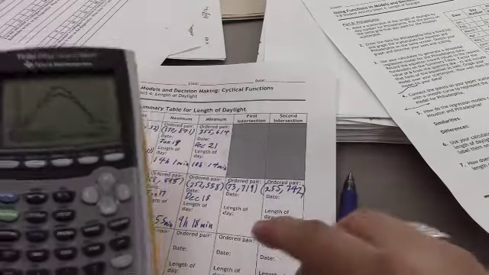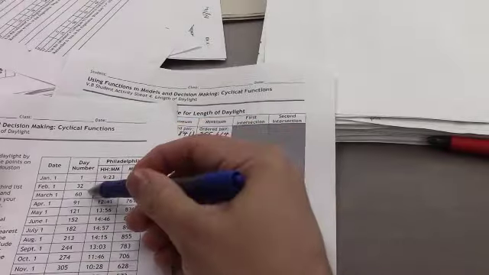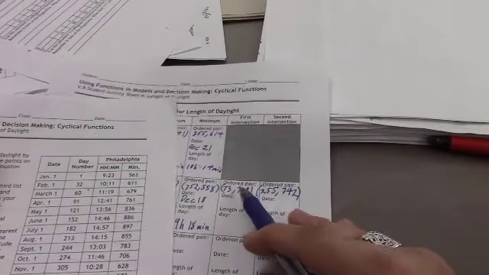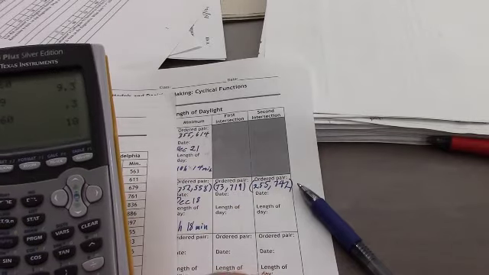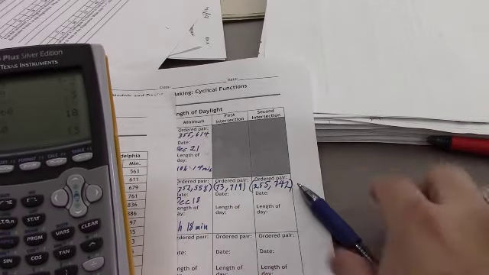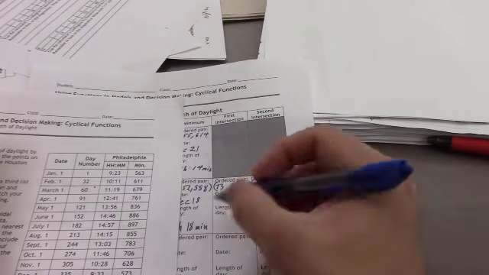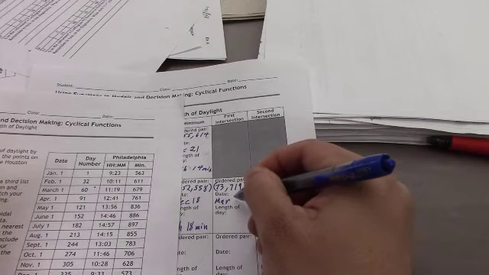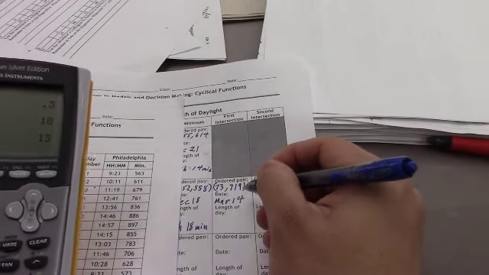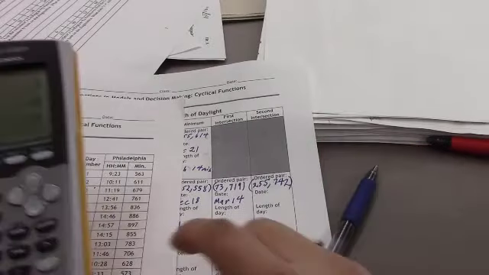Now, I'm going to look at the day. 60 would be the lowest right here. So we do 73 minus 60. That's 13 days. And let's see, that was in March. So this is March 14th.